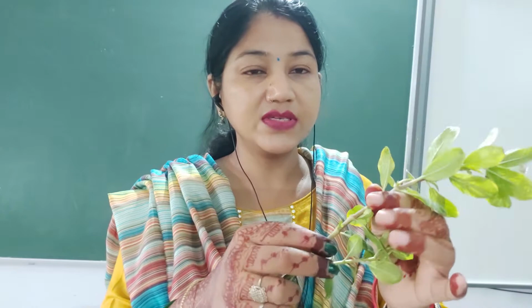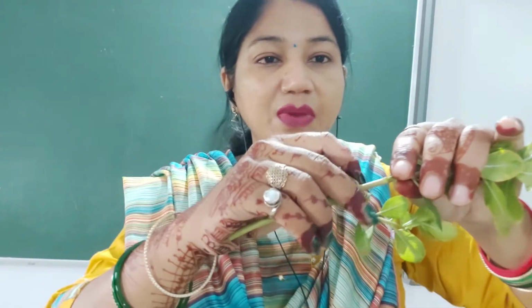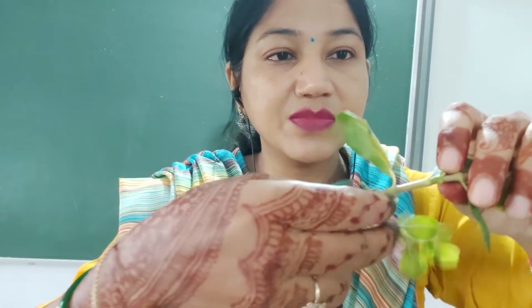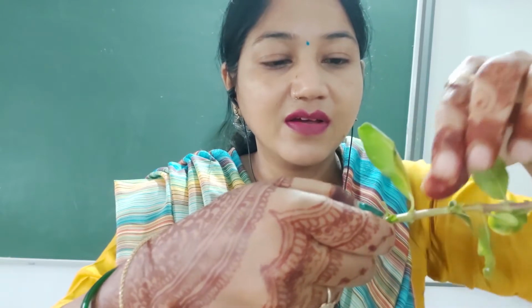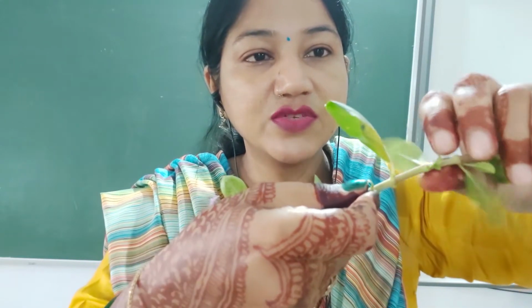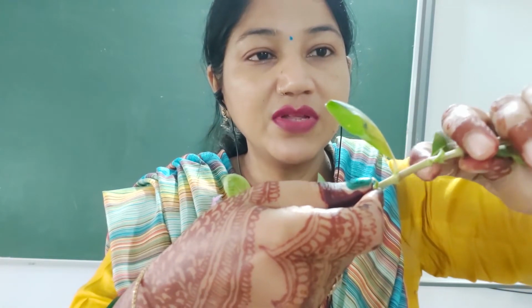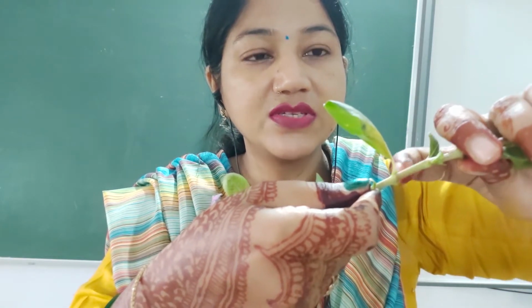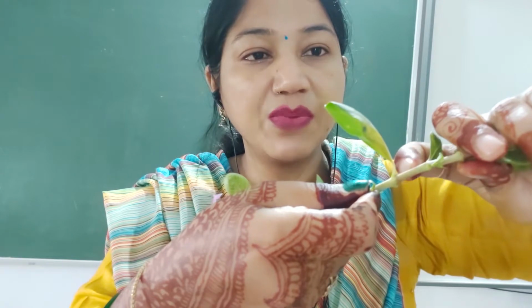How can we say that this is a stem? What are the characteristic features of the stem? As you can see here, in this part there are some structures like this: a leaf arises from this point, and the second leaf arises from this point, and in between these two leaves there is a space.